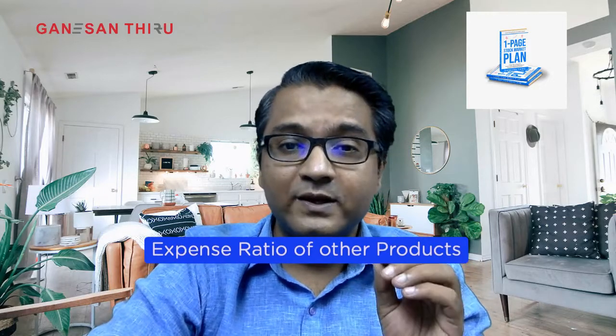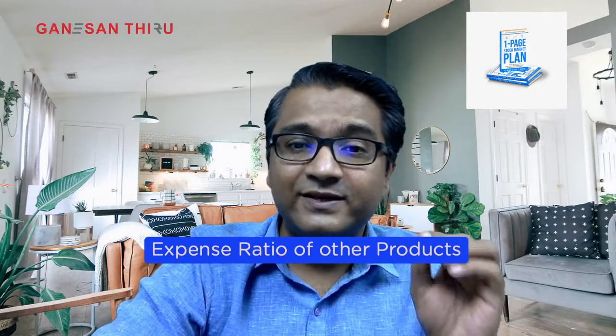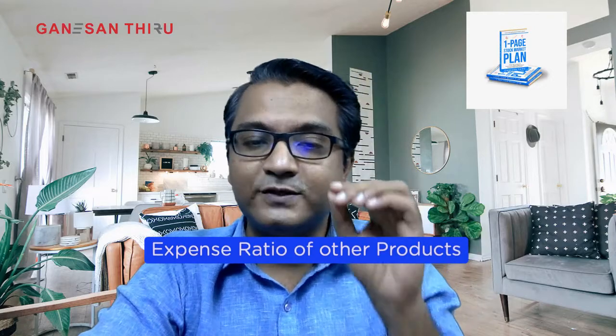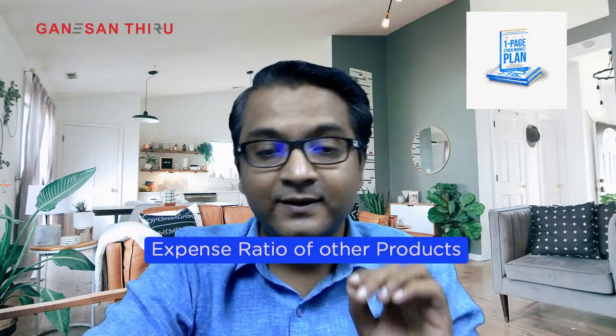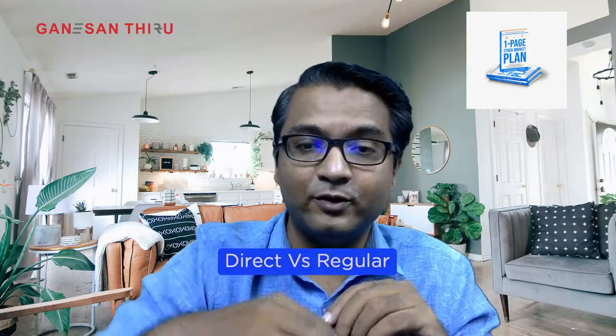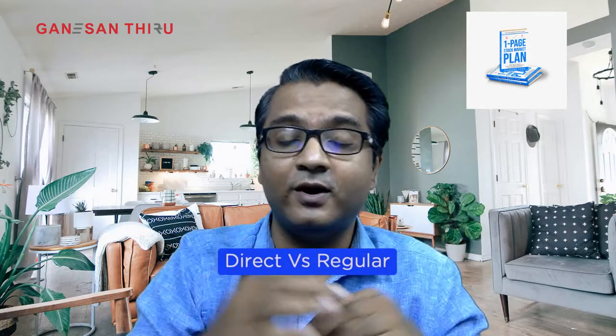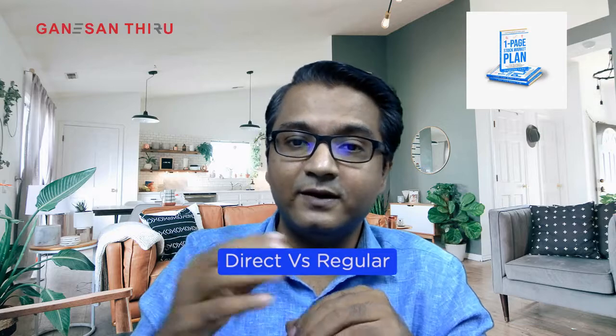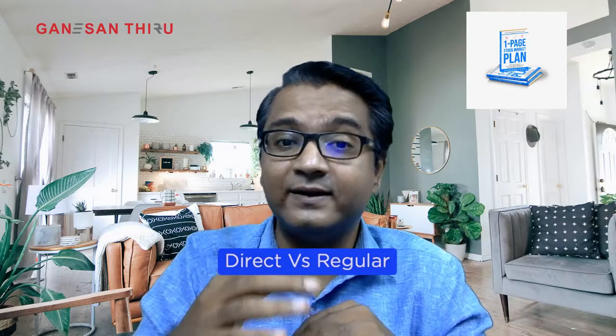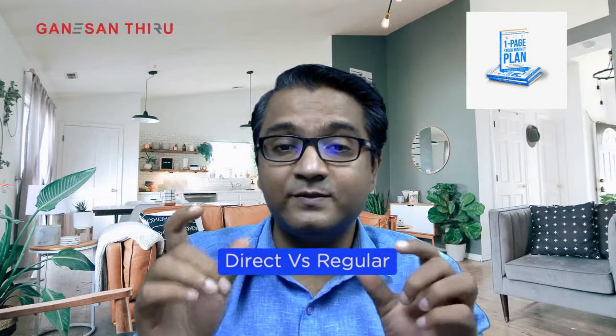Now you should be clear. Every product has an expense ratio because they are not doing it for charity. I'm repeating this point again. Now let's talk about direct versus regular, because with this, so many online platforms started giving mutual funds as direct and regular. That is where the problem started.